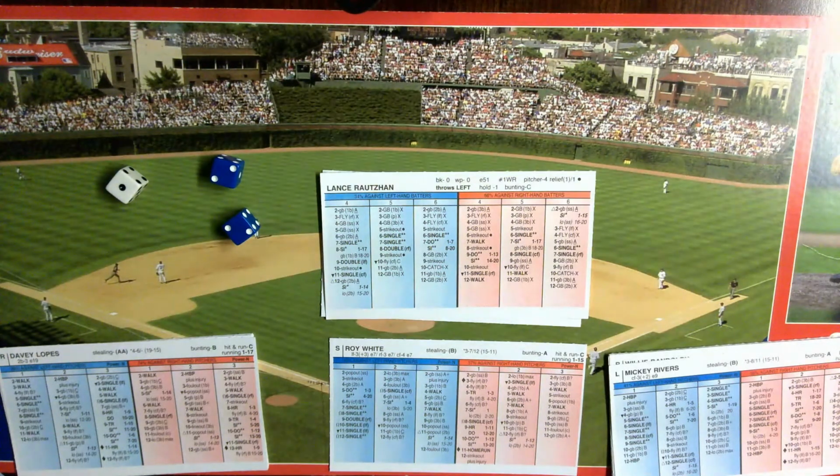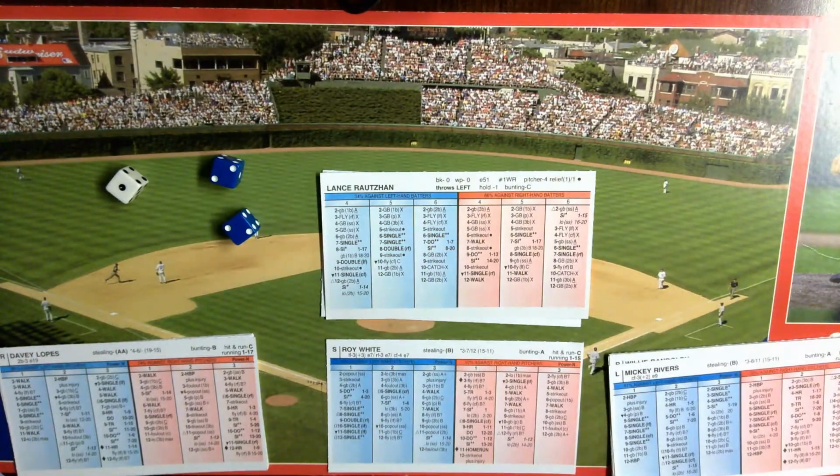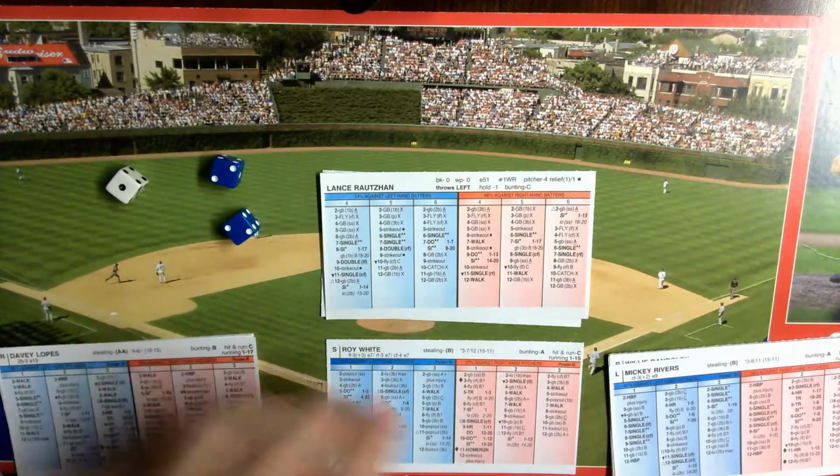The line on Gillette is 8 innings pitched, 2 hits allowed, 1 walk, and 3 strikeouts, no runs. So it doesn't get much better than that as far as a Game 1 World Series performance goes. So nice job to Don Gillette. Routson is in for the Dodgers. Roy White is pinch hitting for Gillette. And we'll get this inning going.